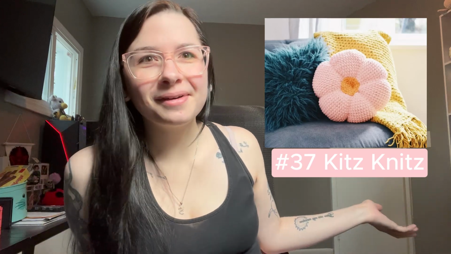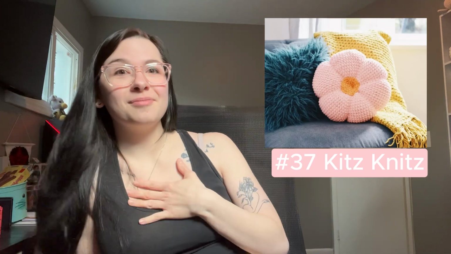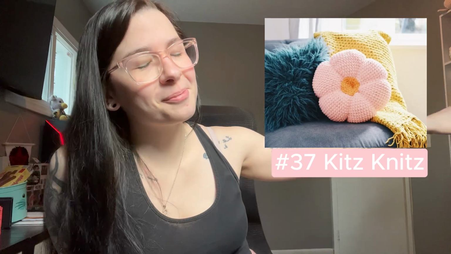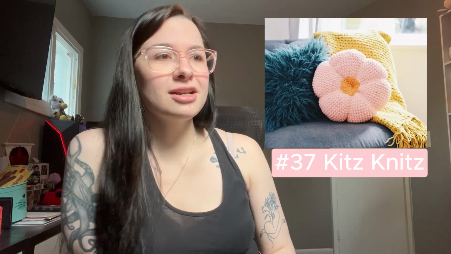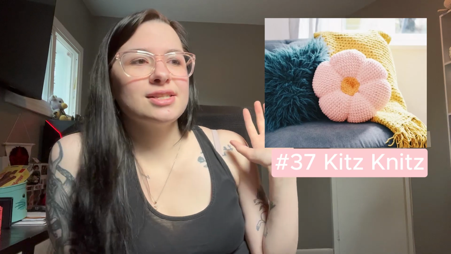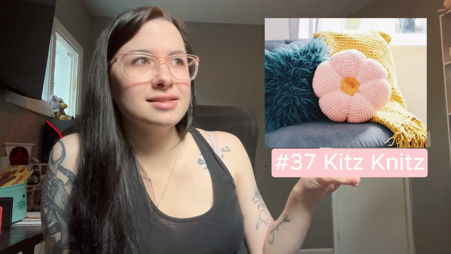I mean, come on. I love making pillows. I have a free sunflower pillow from the Wonder Crochet on her blog. She has a few flower pillows, obviously, so I'll also put her blog in the description. But I just think this retro throw pillow is adorable. It's from Kits Knits. It is also on a blog, and I think it's just amazing. Isn't it just adorable?